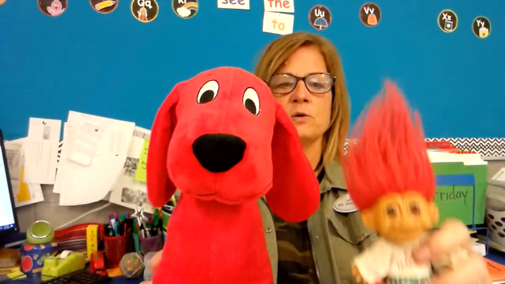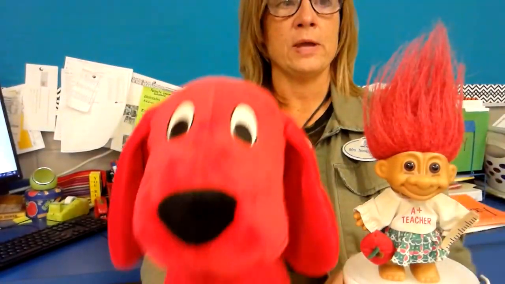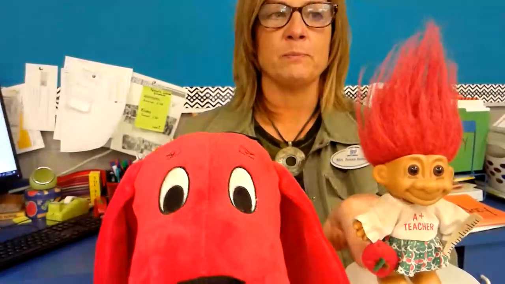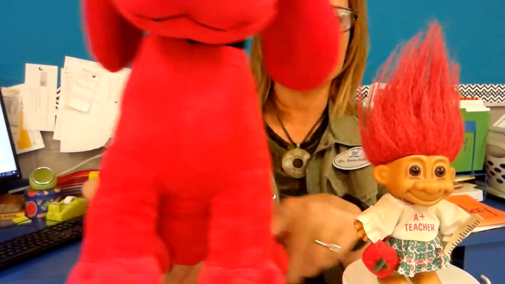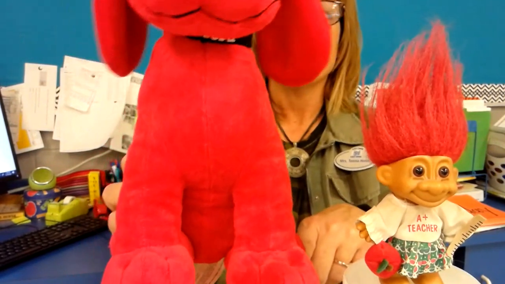Even though his head is taller than Clifford's, his feet start way up high and Clifford's feet start way down low. So that isn't a good way to compare. We need both of them to be at the same starting point, and that way we can see which one is taller.